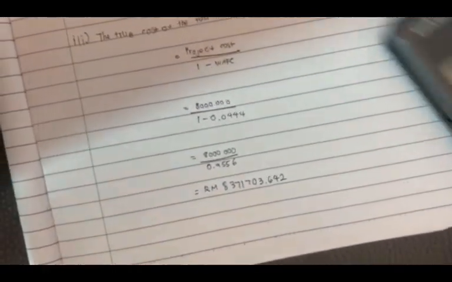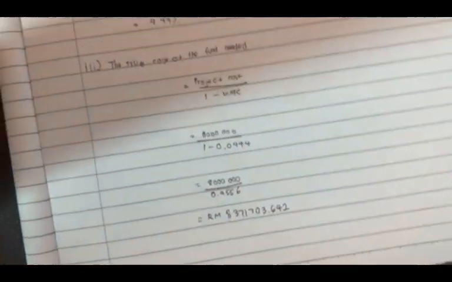So this is the true cost of the project.